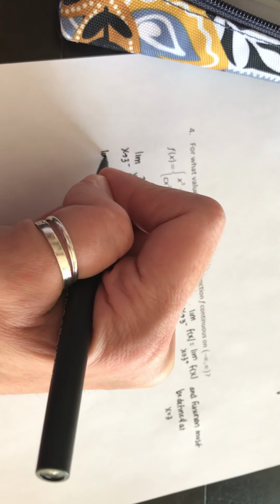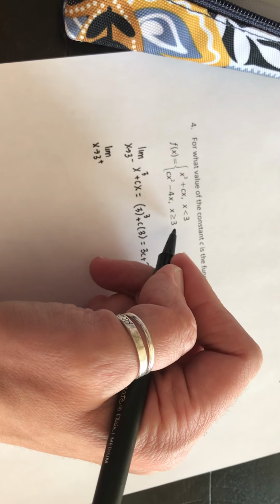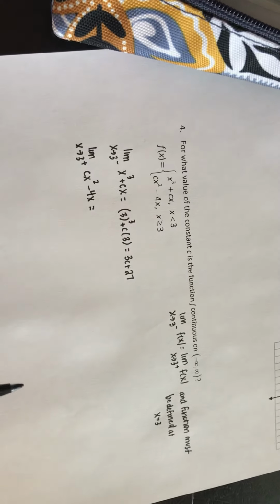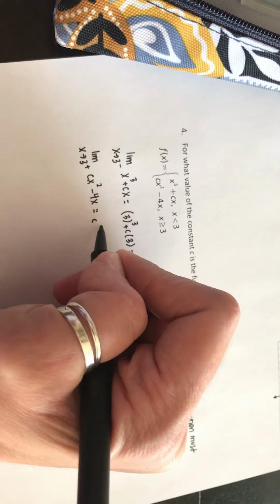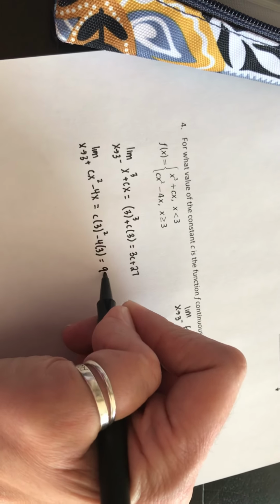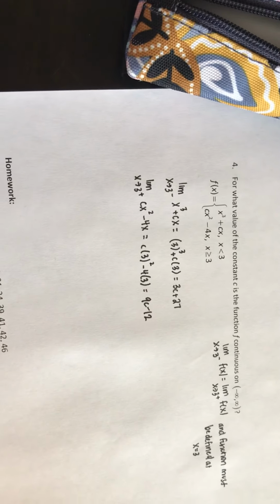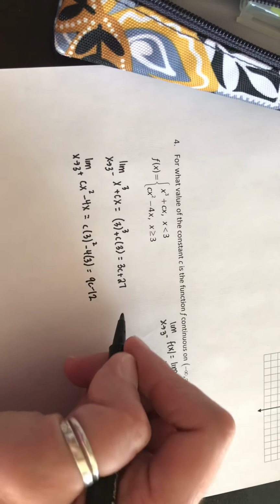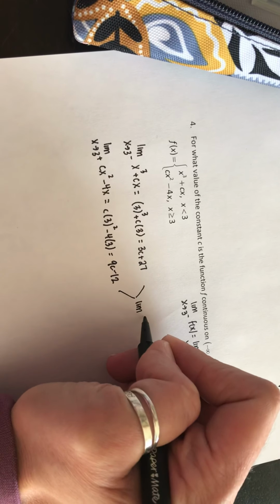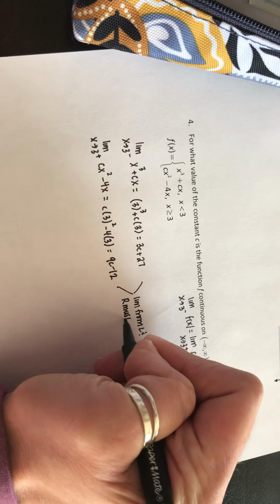I'm going to calculate the right-hand limit next. So the limit as x is approaching 3 from the right. And from the right, we're talking about this bottom function, the cx squared minus 4x. And again, I'm just using direct substitution here for my x values. So c times 3 squared minus 4 times 3. That's going to tell me this is 9c minus 12. And we know that these limits must be equal, right, in order for the limit to exist. So I realize that we have variables here, but the limit from the left and right must be equal.